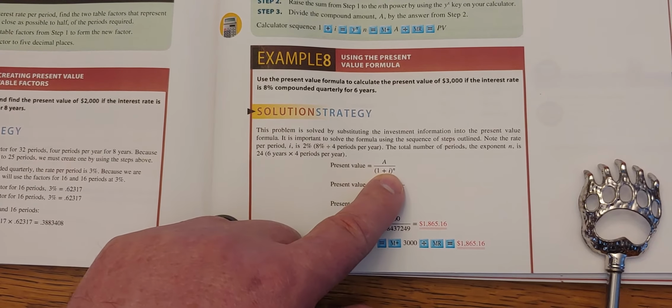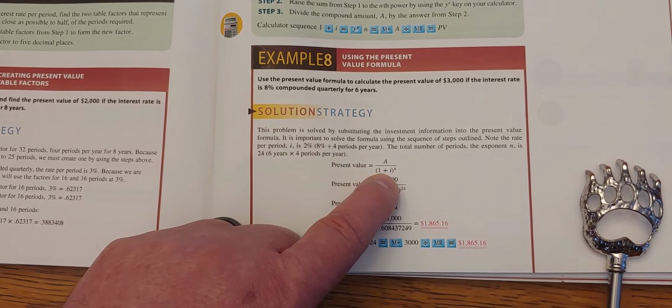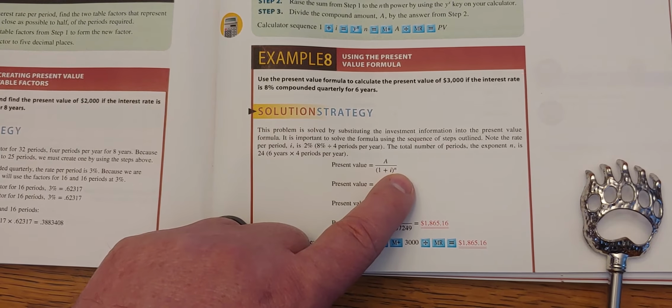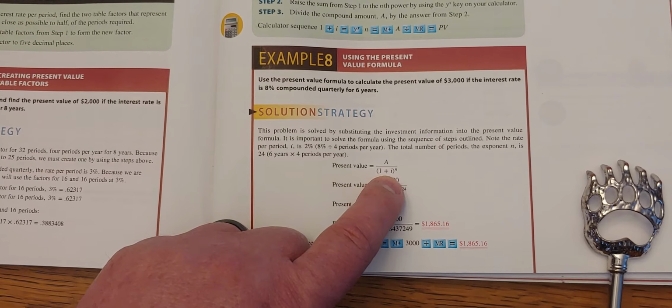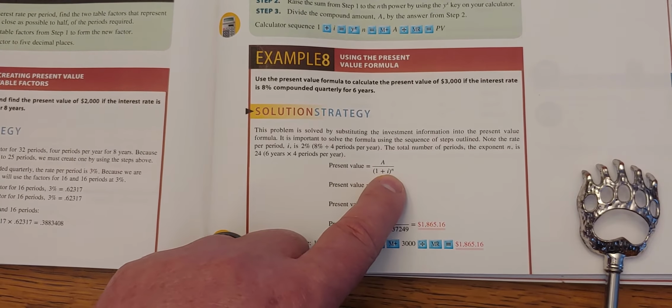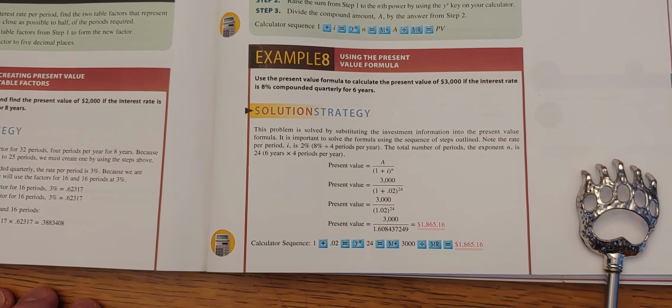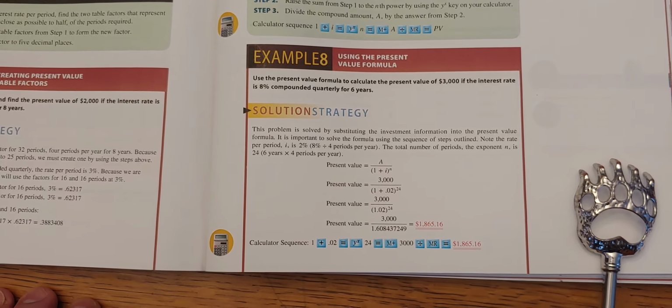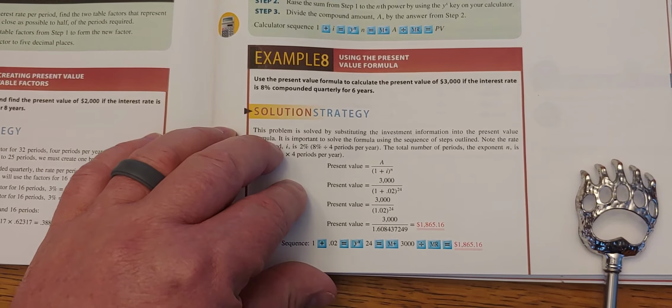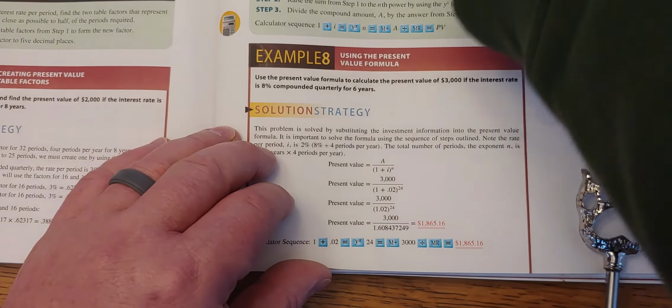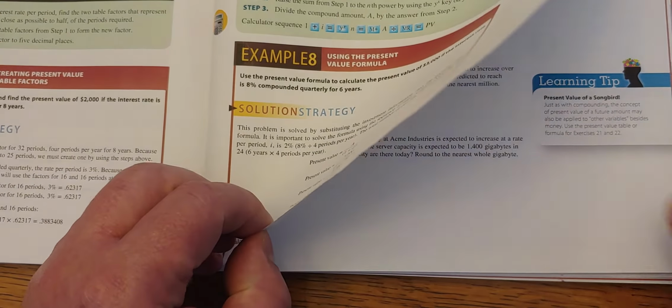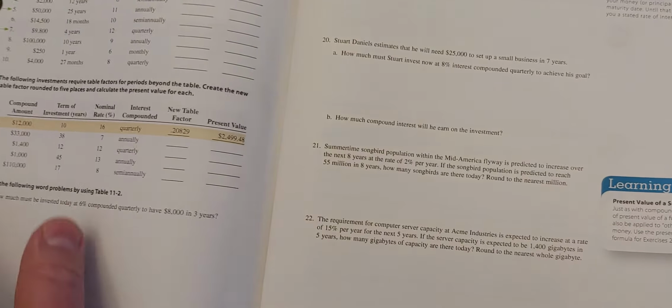Remember, just like in the future value, this 1 plus i quantity raised to the n power, you're determining your factor from the table. That's your example.